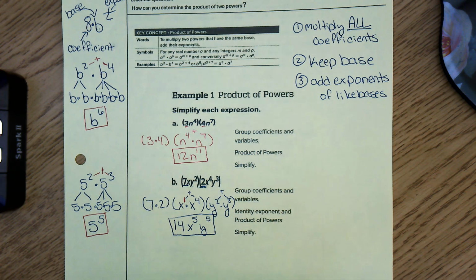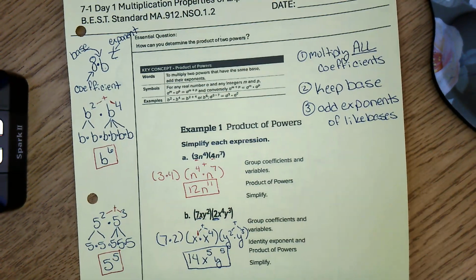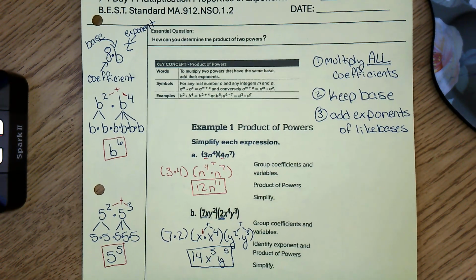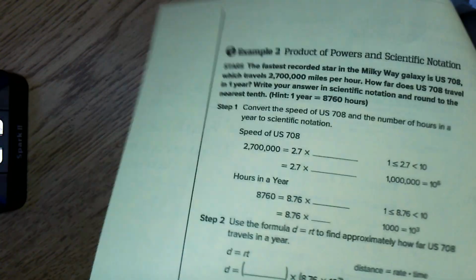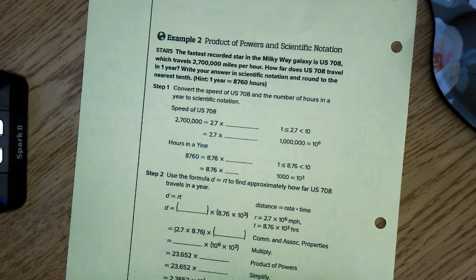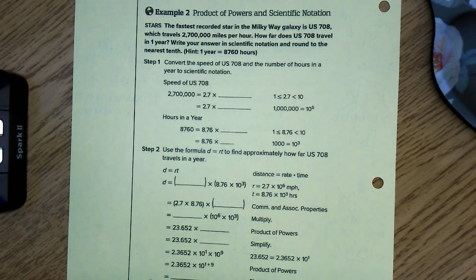Now let's turn it over, and let's talk about where do we use some of this, where you see this a lot, particularly in school. And if you go on into any of the science, technology-based industries with scientific notation, okay? Product of powers and scientific notation. This is where you see it a lot, and this is where we cross-curriculum with science. All right, so product of powers and scientific notation.